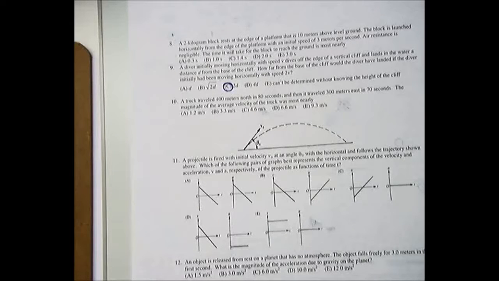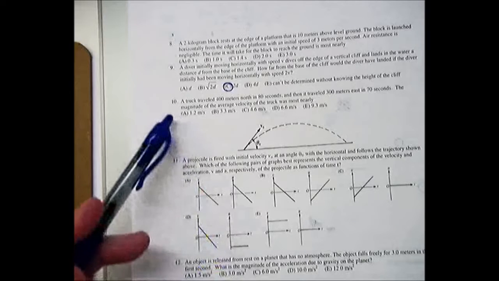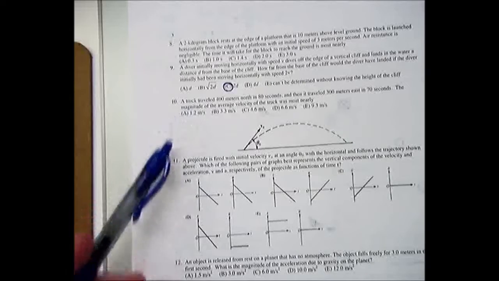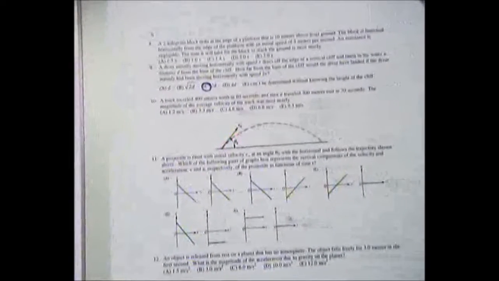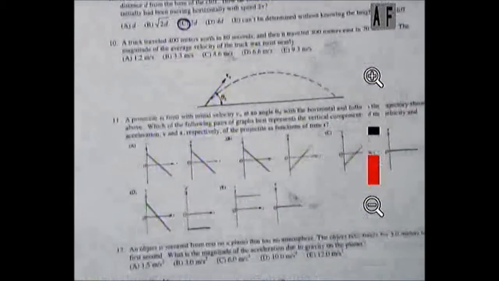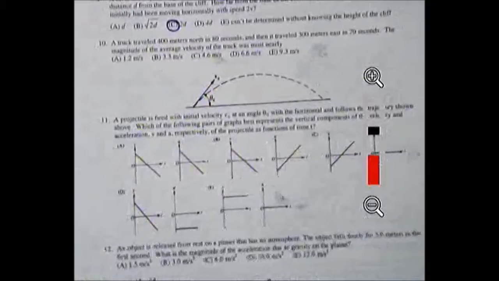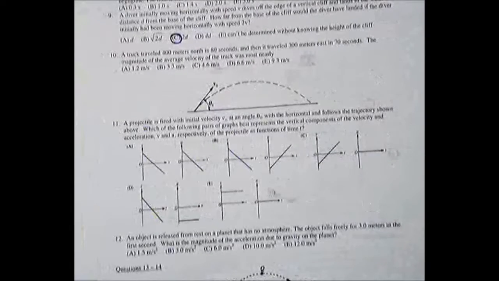So in the rest of these, let's see. That's not a projectile one. Alright, so let's start with 11. A projectile is fired with initial velocity. Hold on, I'm shaking this camera. There you go. Can you read that?